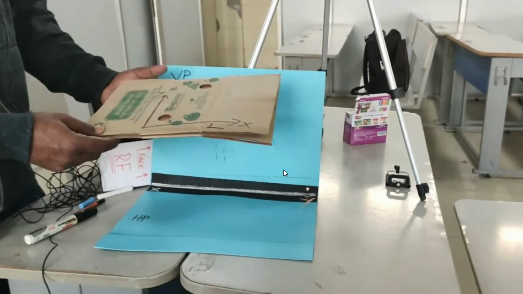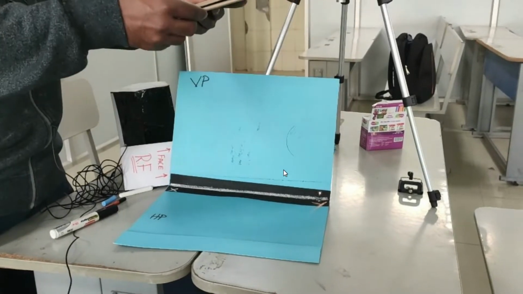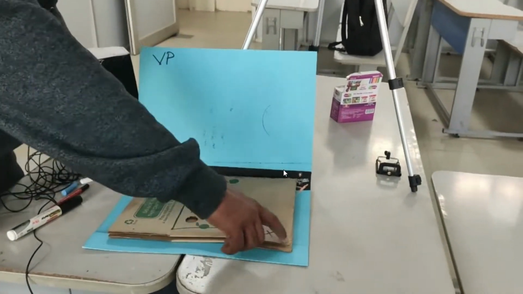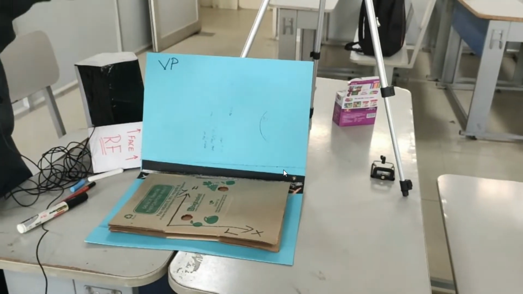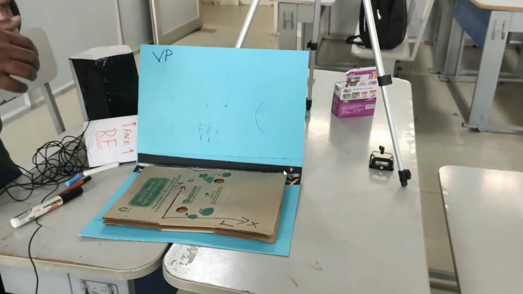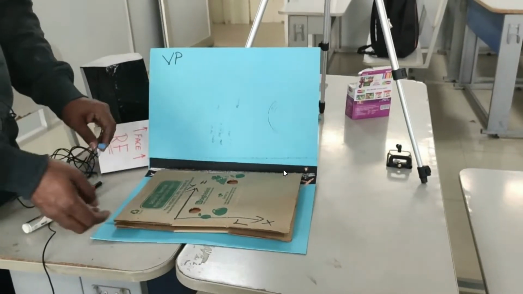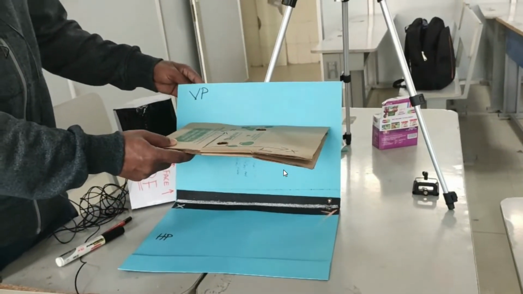You can draw either image first, top view or front view, then you can finish the construction of the object. Now you can see it was perfectly placed on the HP plane, and it is perpendicular to VP. So this is how we are going to measure and place it.